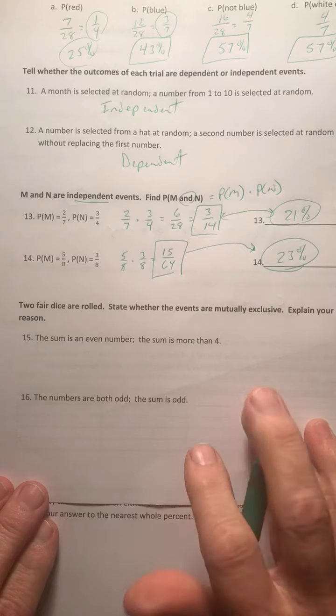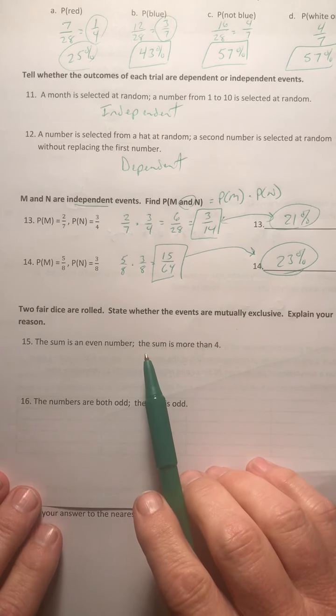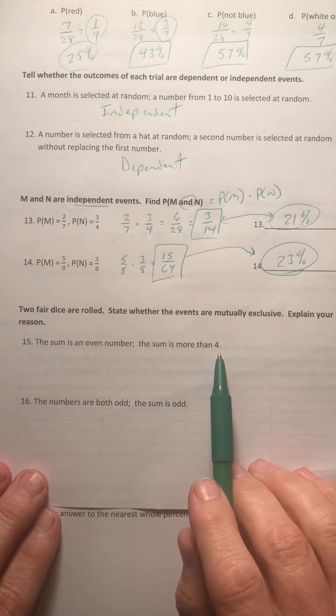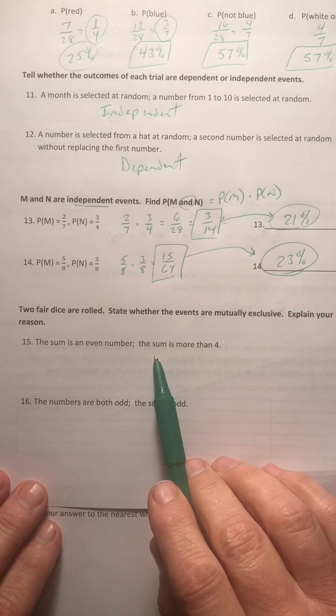2 fair dice are rolled. State whether the events are mutually exclusive. Explain your reasoning. The sum of the numbers is even, and the sum is more than 4. So this one is not mutually exclusive.